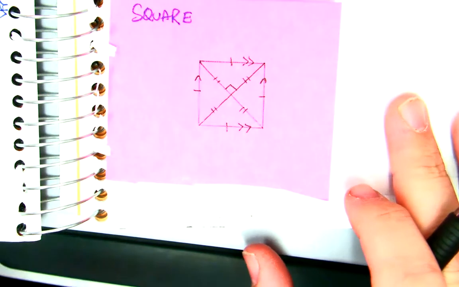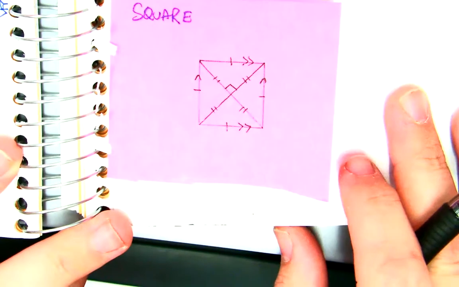Just like the rhombus. Now here's the cool thing about the square.